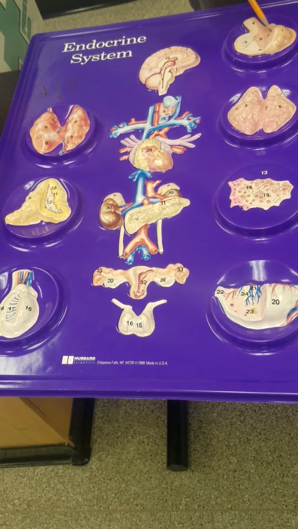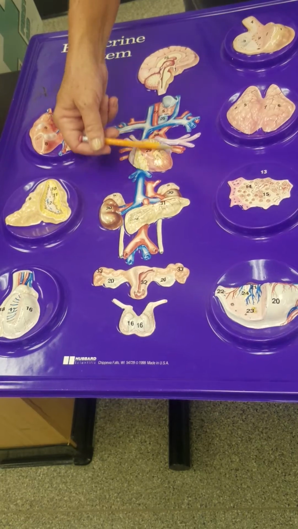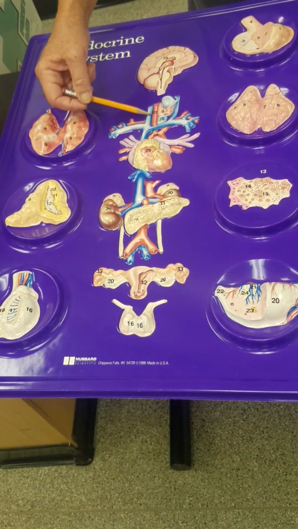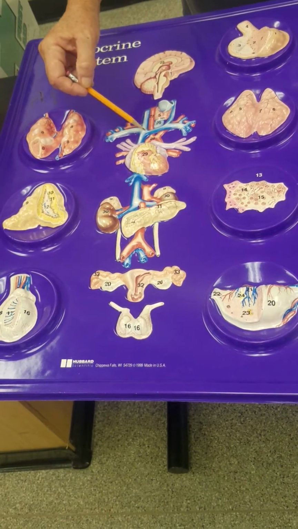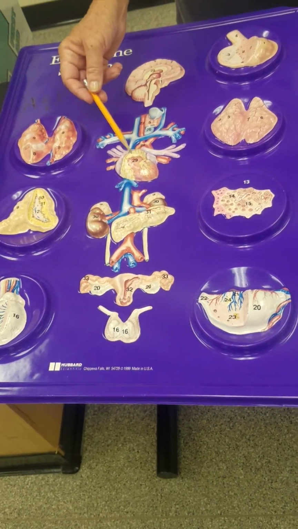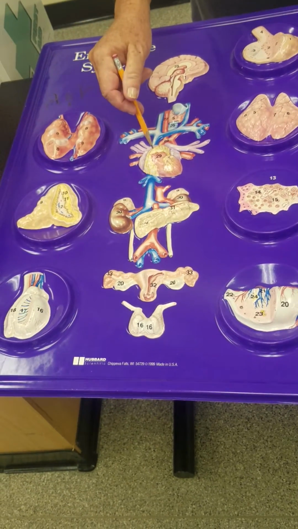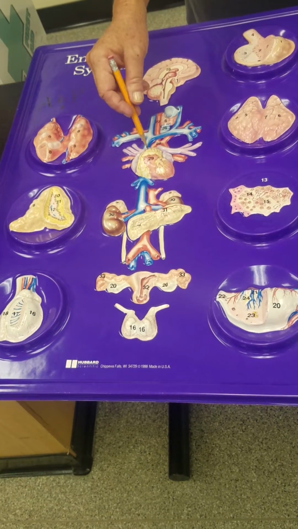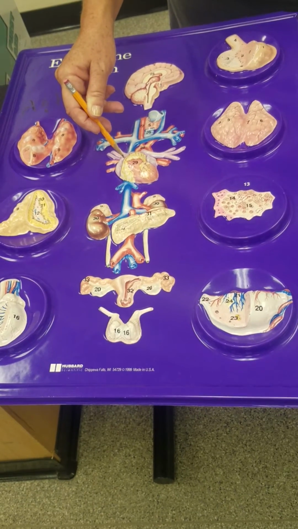Then we have human growth hormone. Human growth hormone targets general body cells. Frequently, when someone is pointing to this inner, middle region here, they're referring to general body cells. And human growth hormone is one of those hormones that targets multiple areas of the body, especially bone and muscle tissue, to increase protein synthesis and cellular repair.